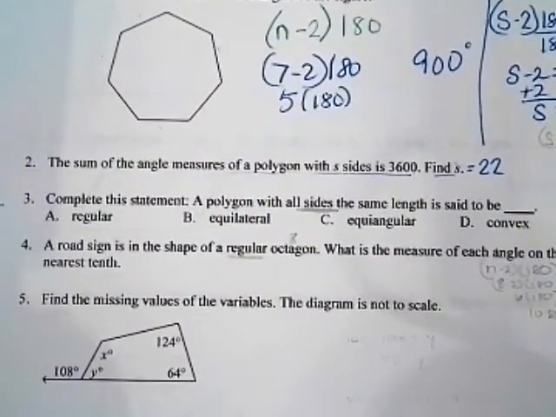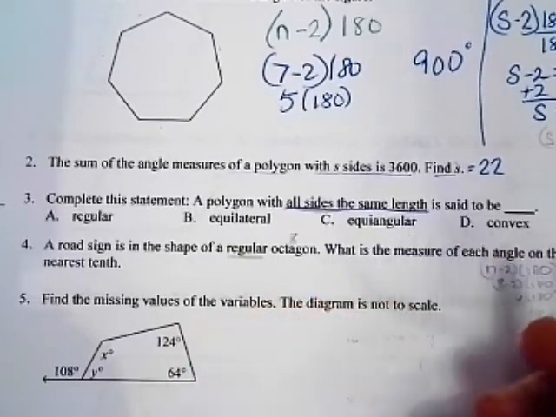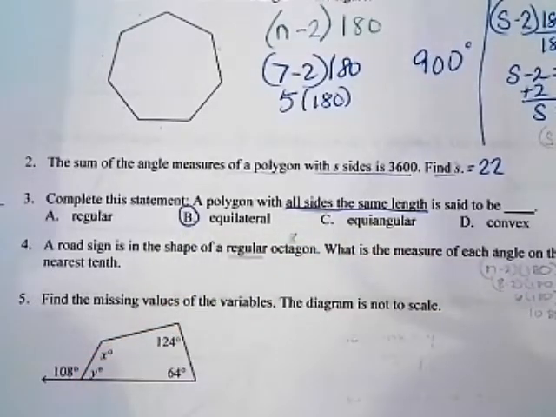Number 3, complete this statement. A polygon with all sides the same length is said to be equilateral.